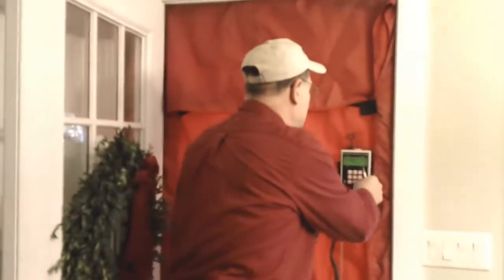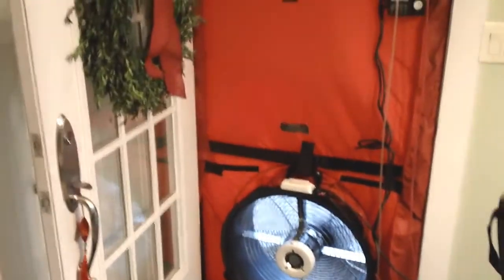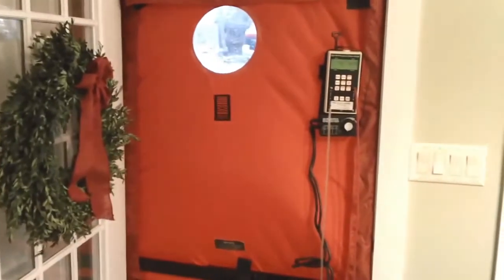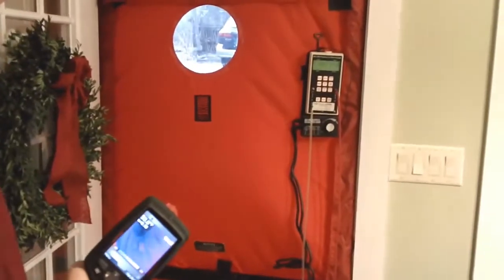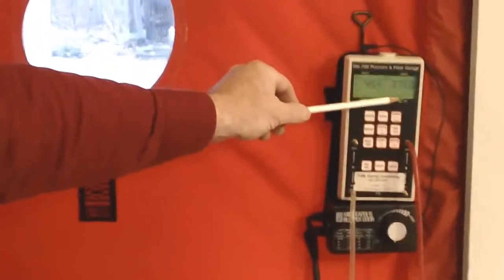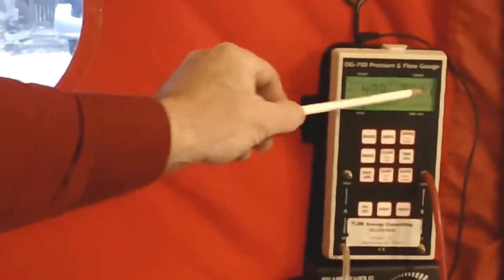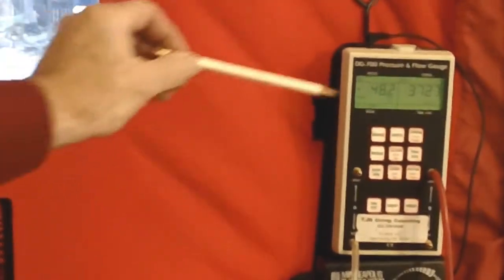So we start our fan. And as you can see, it is drawing air out of the house. And the gauge, we're going for a target pressure here, but this is the number that we're very interested in. This tells us what the air leakage of the house is in cubic feet per minute, but it also tells us how big the hole is in the house.